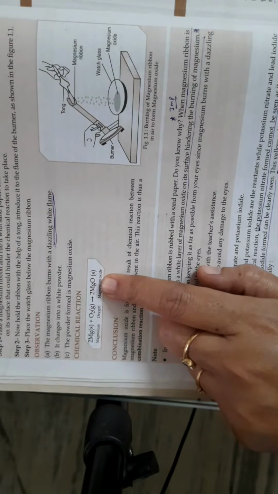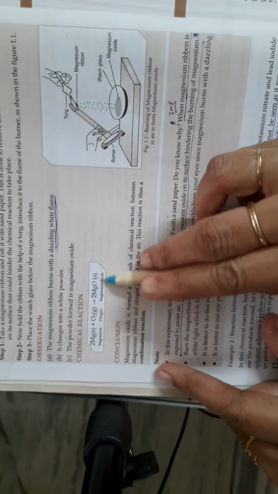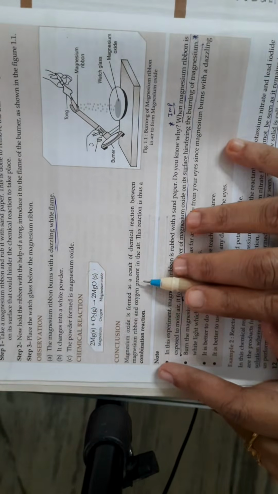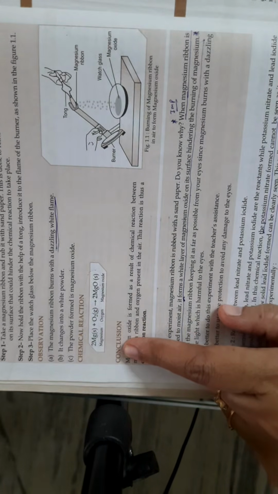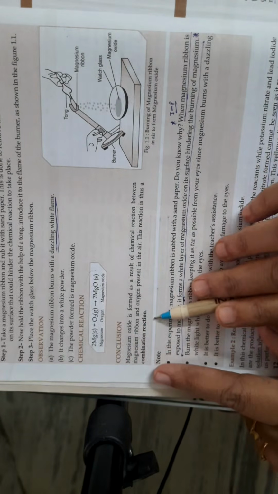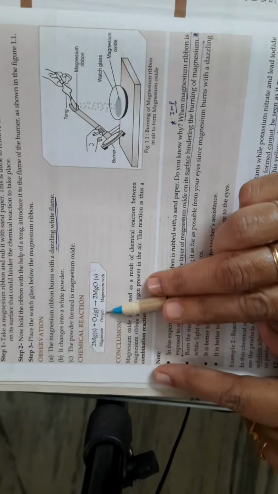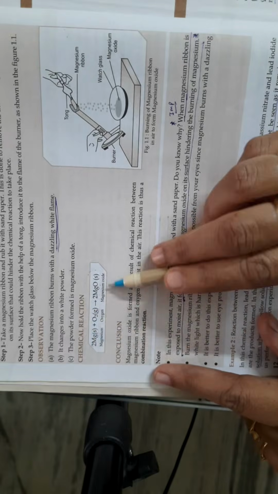Magnesium is combined with oxygen to form magnesium oxide. When simple substances combine to form a complex product, it is called a combination reaction. They can ask the definition of reactions along with an example, so you need to learn the basic definition along with a few examples. So what is a combination reaction? The type of reaction where simple substances, here magnesium and oxygen, get combined to form a complex substance, magnesium oxide.